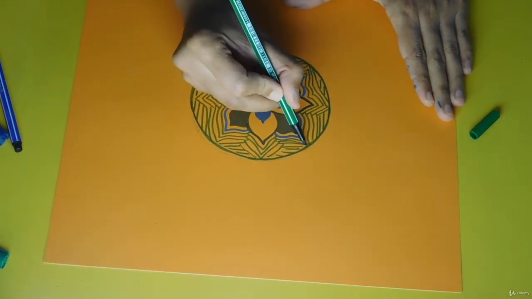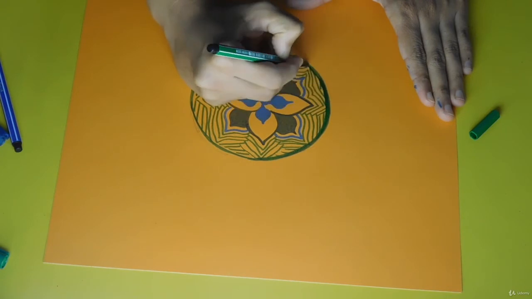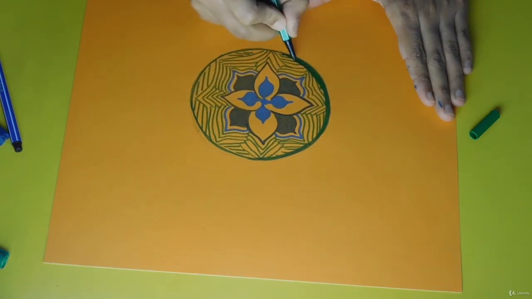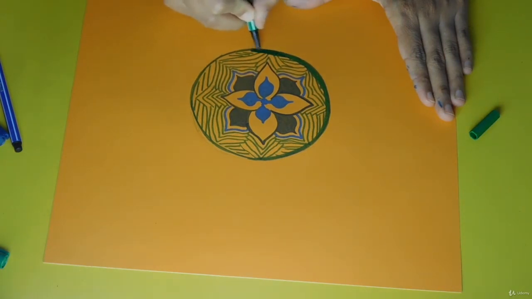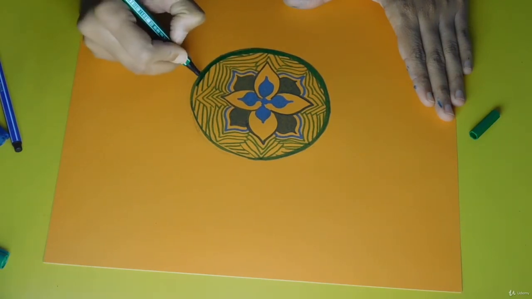Once you've done that, make sure that the outer line is very thick. So just go over it a few times, just to create a very dominant, thick line.